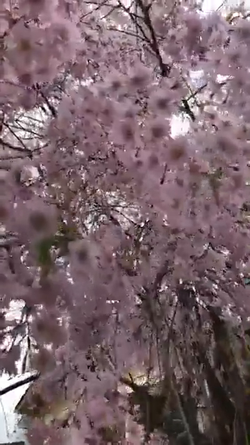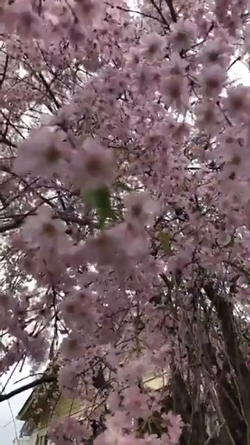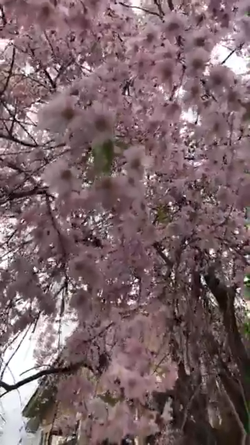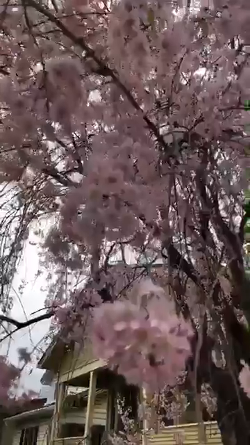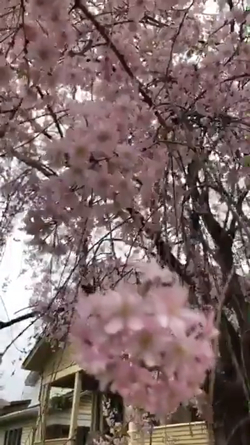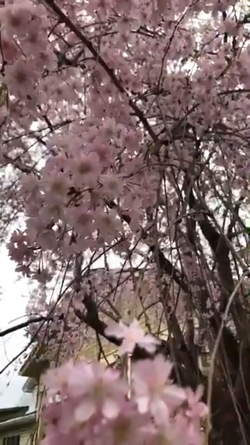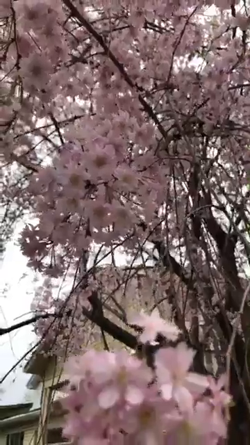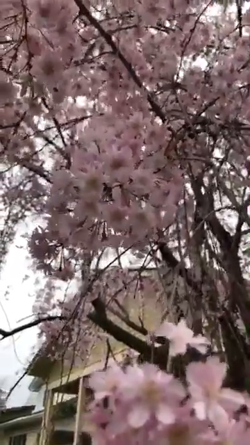So I want you to look at the actual flower, nice and focused on that. Yeah. So if you look at the actual flower, what does that remind you of? Have you ever turned an apple over and looked at the bottom?